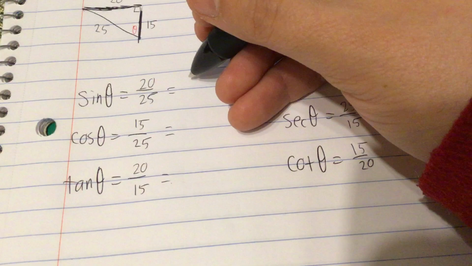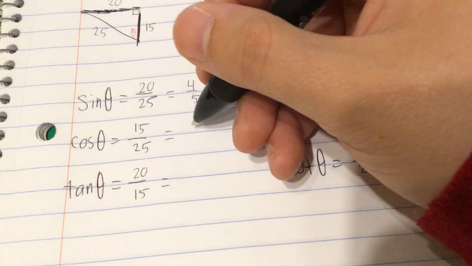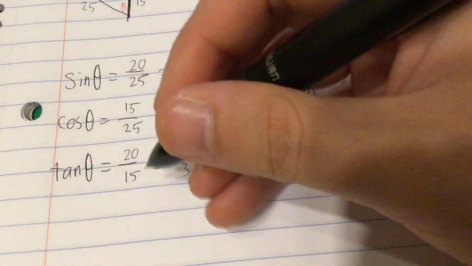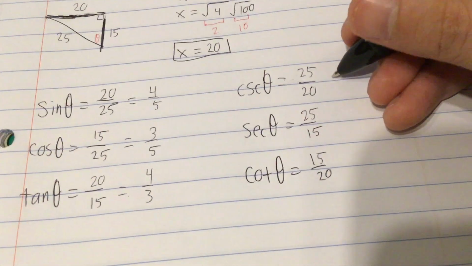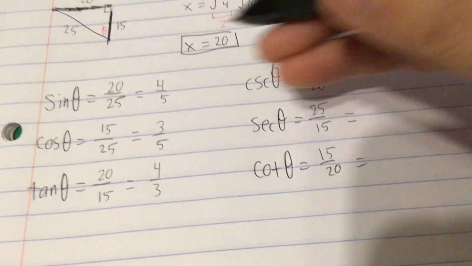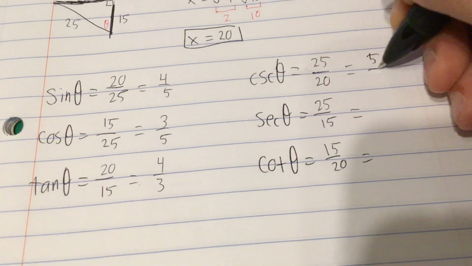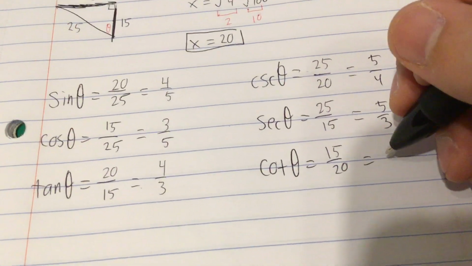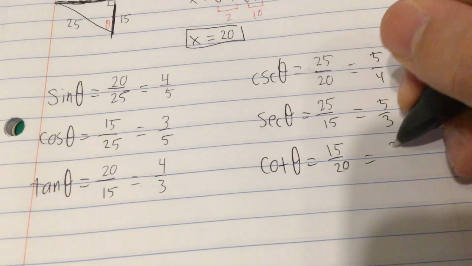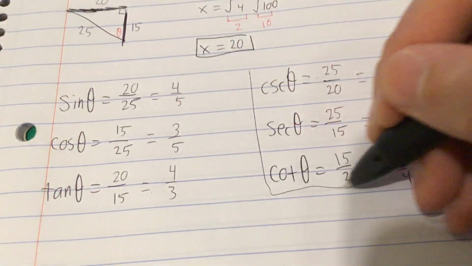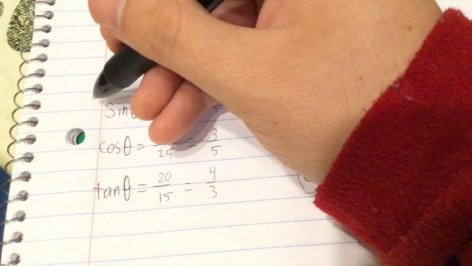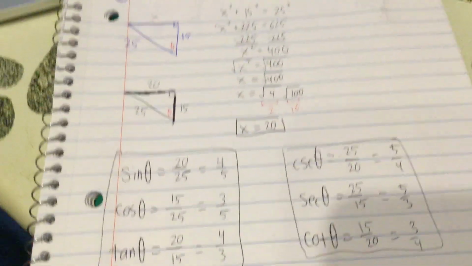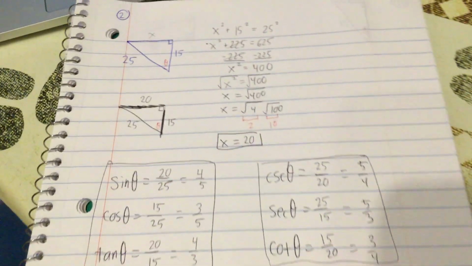But if you want to simplify, you can make these 4/5, 3/5, and 4/3. And your reciprocals will be as follows. 4/5 becomes 5/4. 3/5 becomes 5/3. And 15/20 can become 3/4. It's the same thing. But if you want to leave it with the 20, 25, and 15, no preference. Your call.